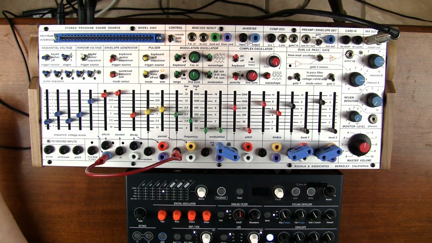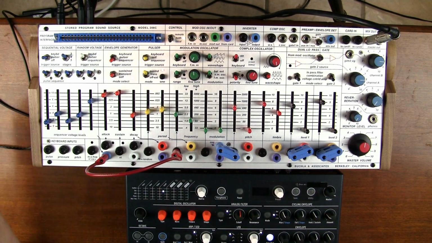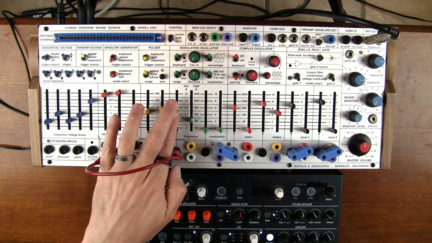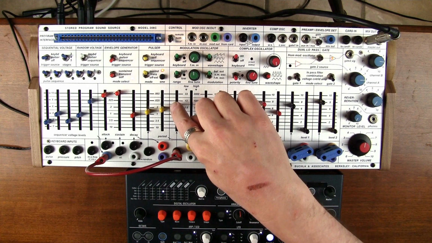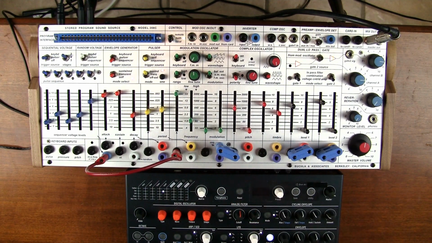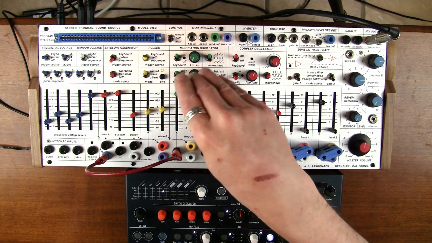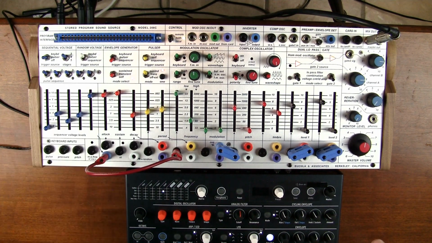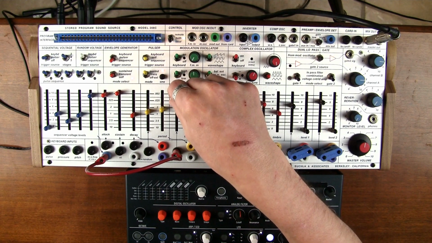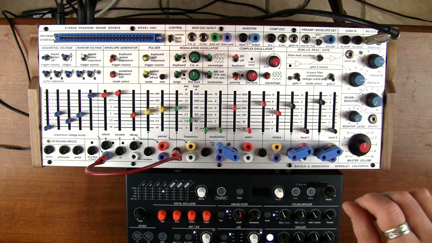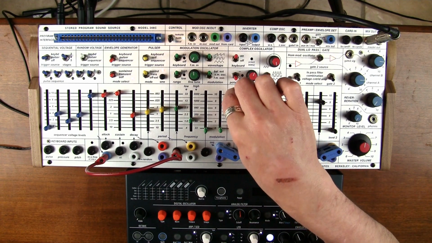Okay, so now we get to decide to what degree these voltages affect our oscillators. The higher you set this, the greater the range that the sequencer is going to control the oscillator. So the super high settings are going to be the highest settings on the oscillator. The super low settings are going to be low settings on the oscillator. So you get to range the degree to which these settings affect an oscillator. And it's the same for both oscillators.